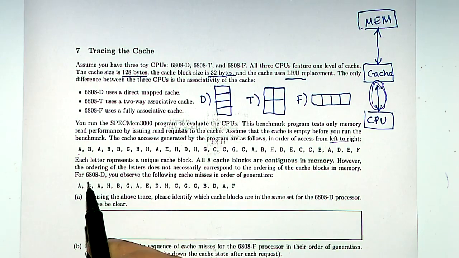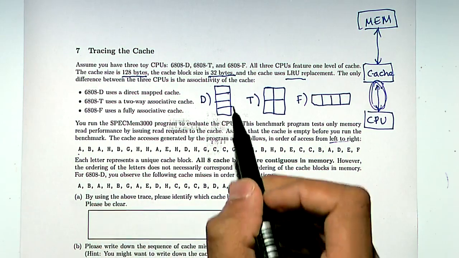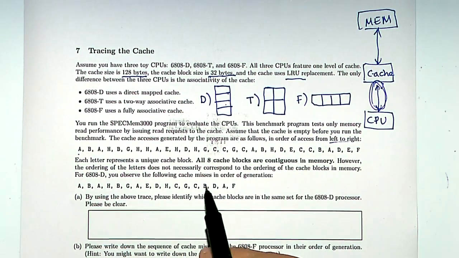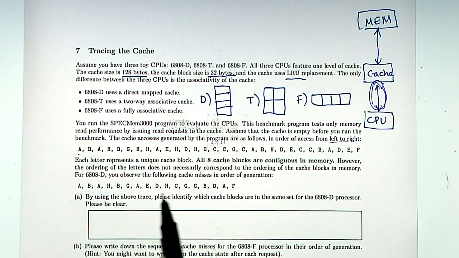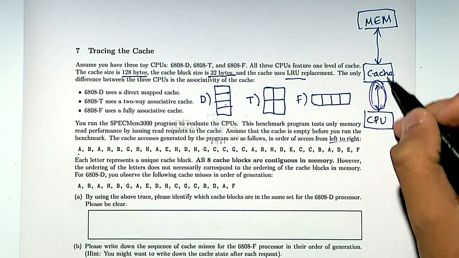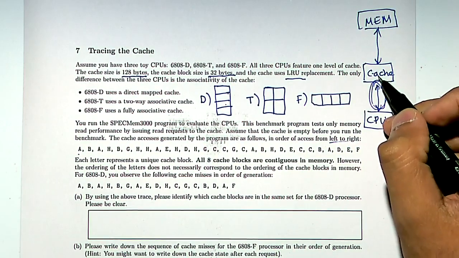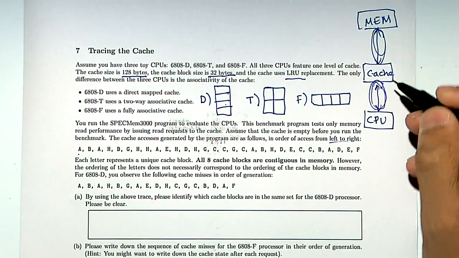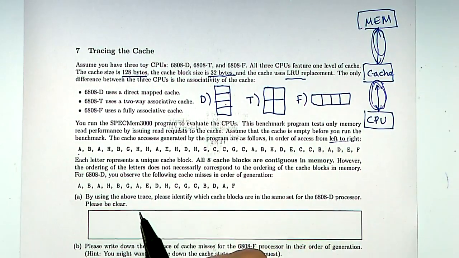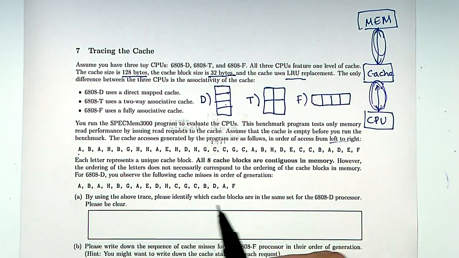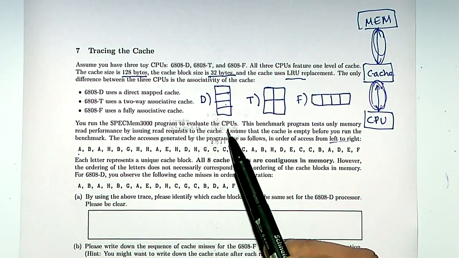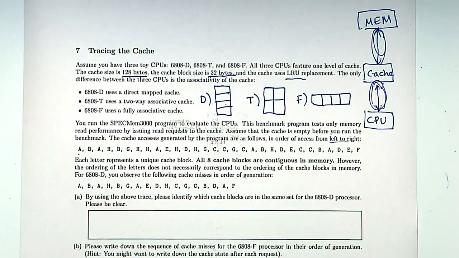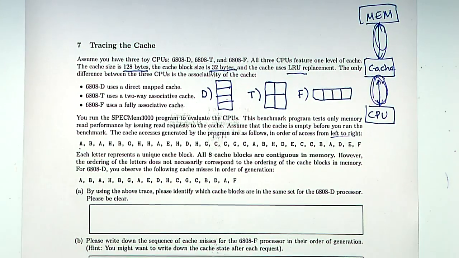And then we're given that for the D cache, the direct mapped cache, we observe the following sequence of cache misses in order of generation. And so the cache misses are when the CPU requests from the cache, but the data does not exist in the cache, and so the cache has to go out to memory to get the data. So the misses are what's going on this bus. And so by using these above traces, we want to figure out which cache blocks map to the same set for the 6808D processor. And we can say a couple of things right off the bat.